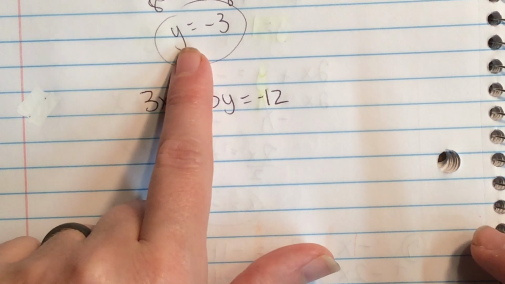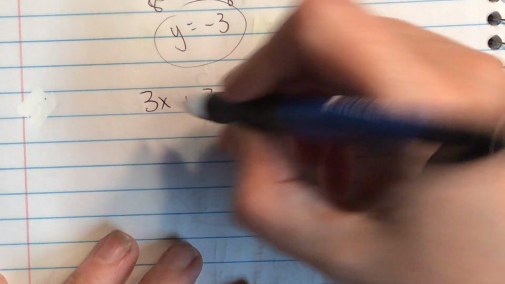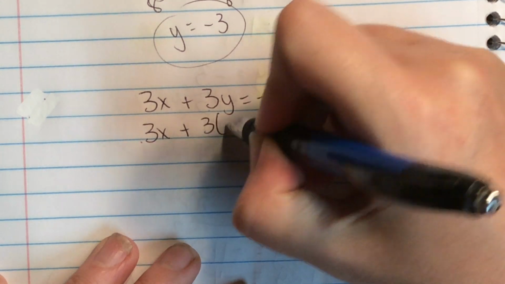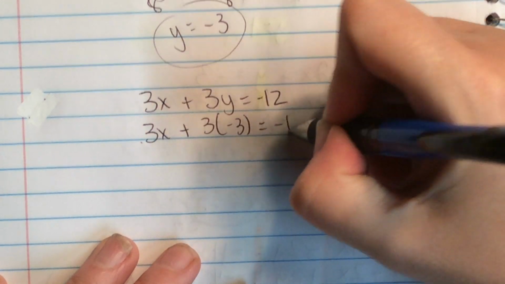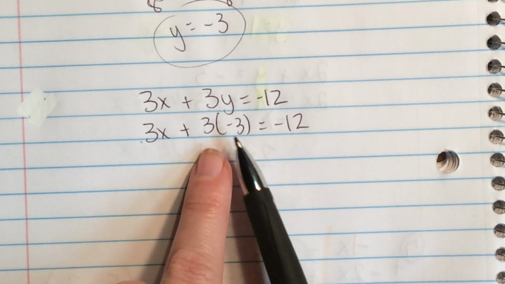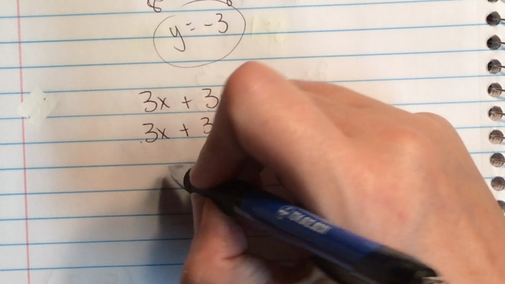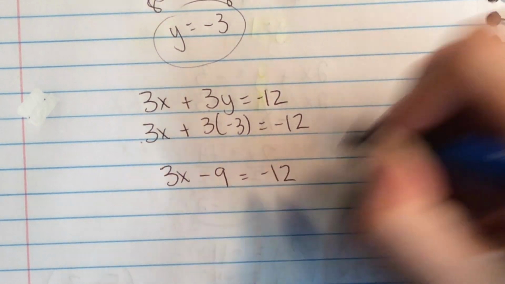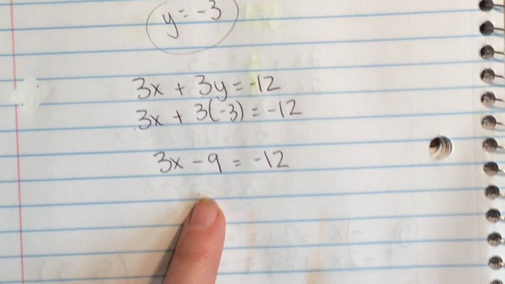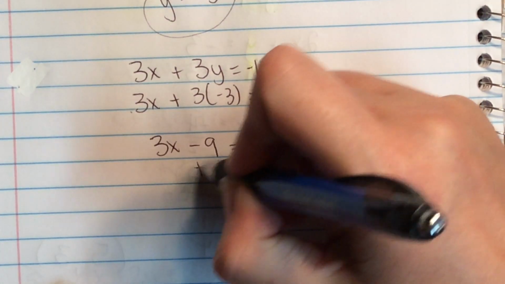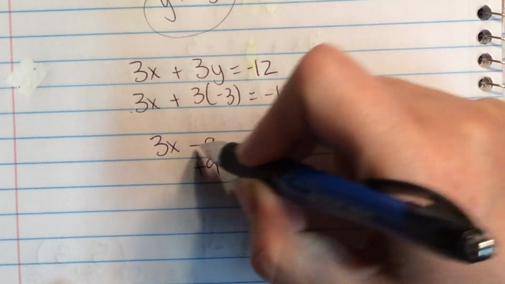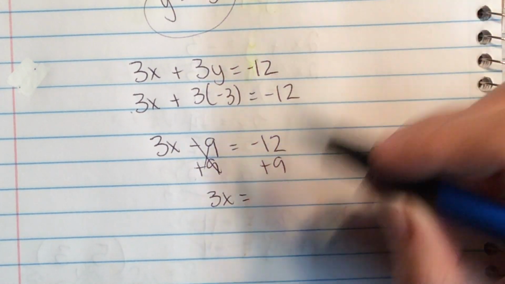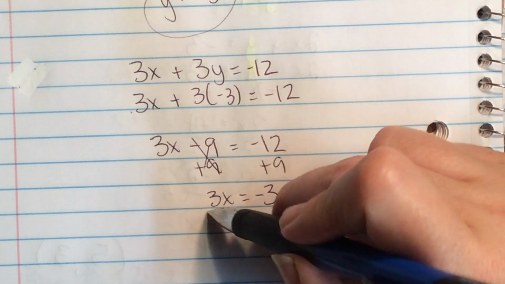And instead of putting a y, I'm going to put a -3. So 3 times -3 is -9. And then if I add 9 to both sides, -12 plus 9 is -3.